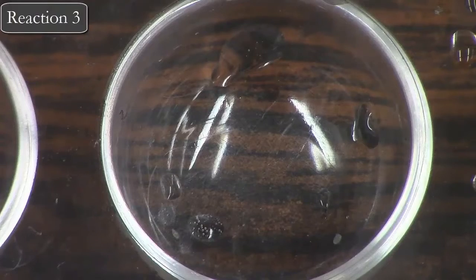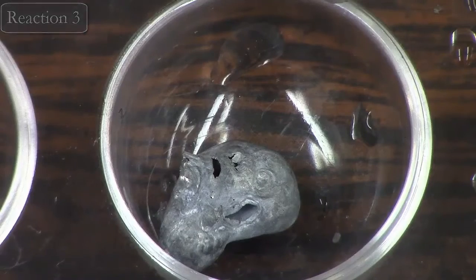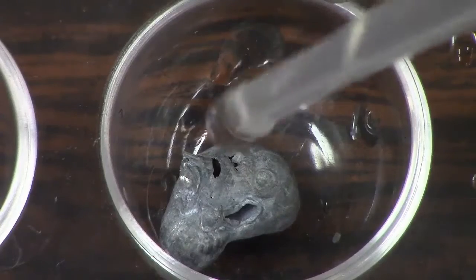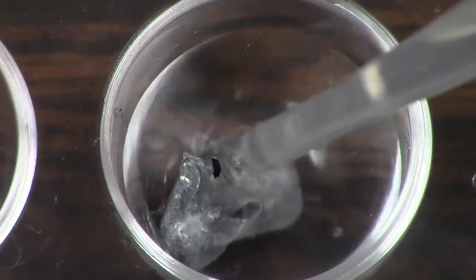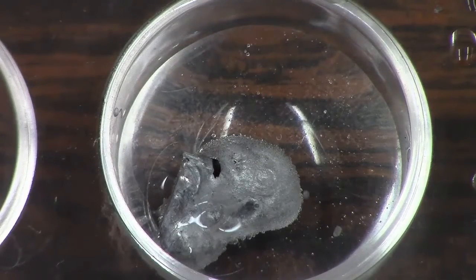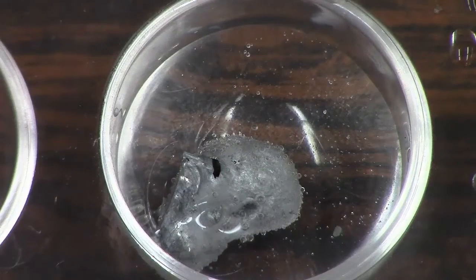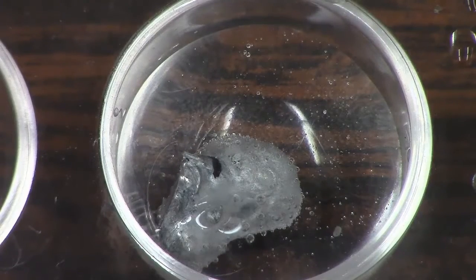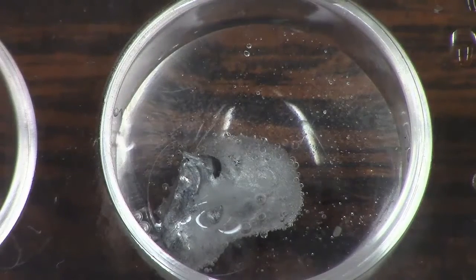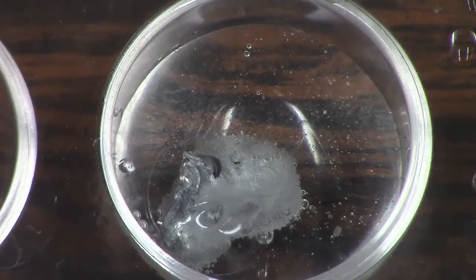All right, in our third reaction, we're starting off with a small piece of solid zinc in our well plate, and then in that same spot, we will use the pipette, and we're going to add a few drops of hydrochloric acid solution. This is a bit of a slower reaction, but observe what is happening here, and based on that, predict what products might have been formed. We started with zinc and hydrochloric acid. Remember the signs of physical versus chemical change.